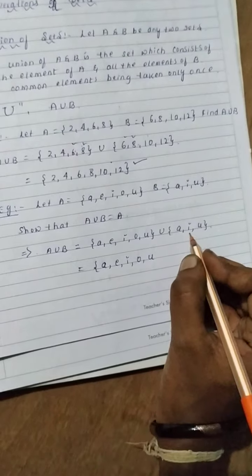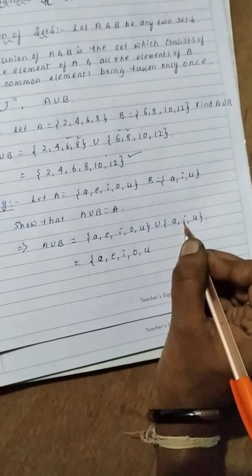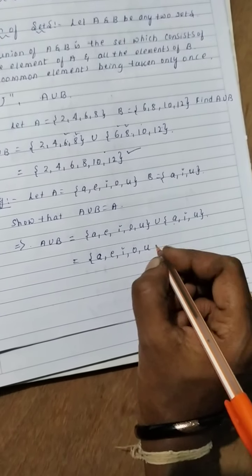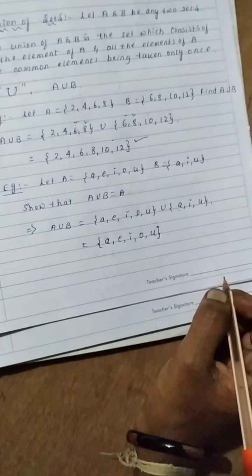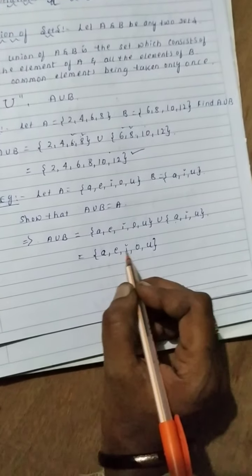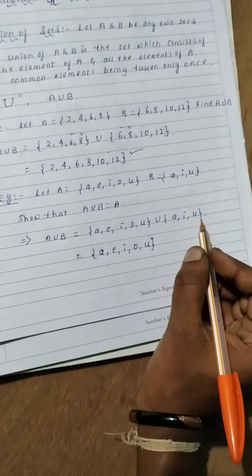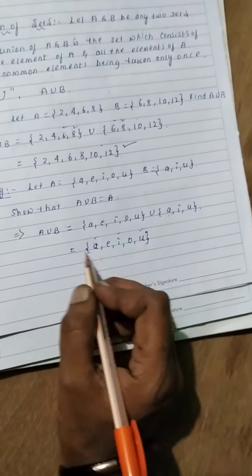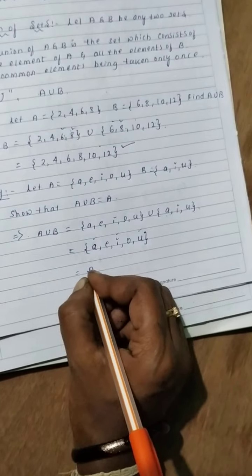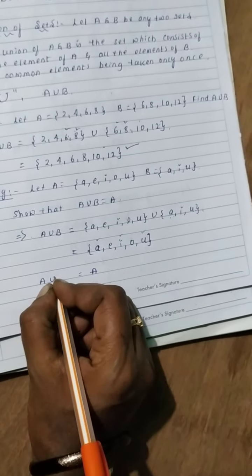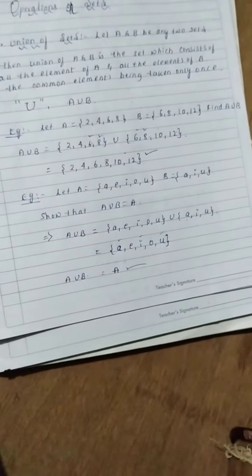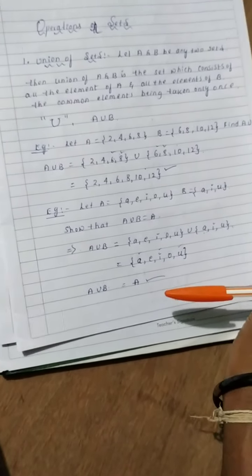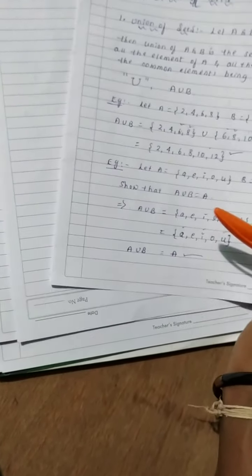But if you consider the B set, a, i, u, these three elements are already there in A, therefore I'll not write those elements. So A is this one, B is a, i, u, which are already there in this A. So I'll just write only set A itself. Hence we can write that A union B is set A itself, and that is the proof. Is it clear? Hope you guys understood this. Okay, union of sets.